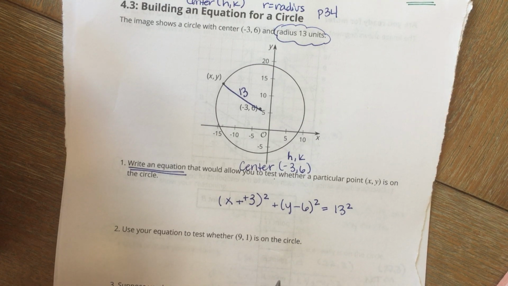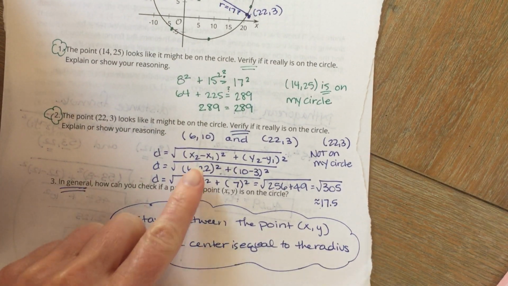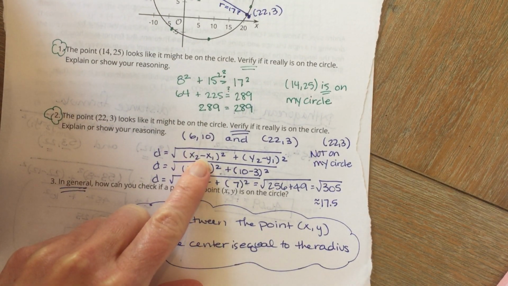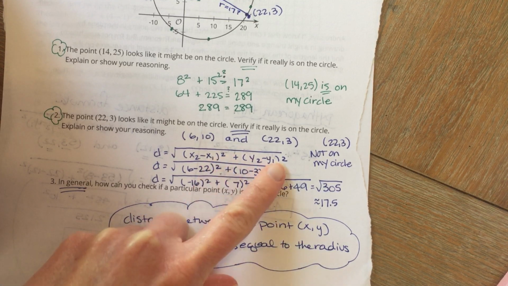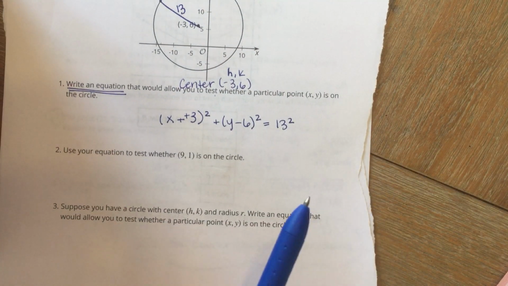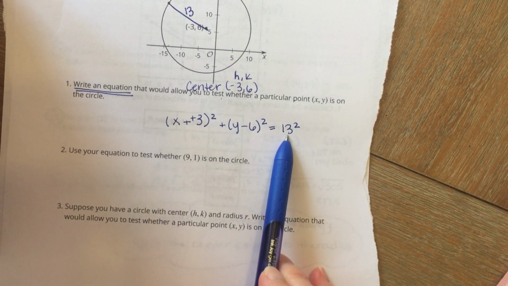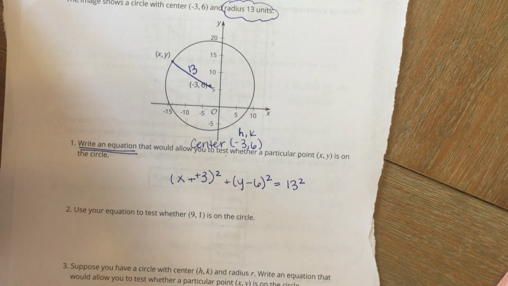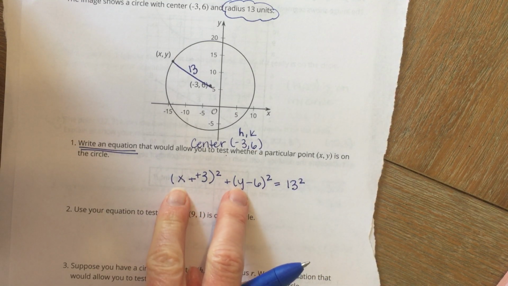Do you possibly see our distance formula, the difference between x values and the difference between my y values squared? And in this case, you might say, well, I don't see a square root symbol. You're right about that. You don't see a square root symbol here, but that's because this 13 is squared on this side. So this is the equation of a circle. If you have the equation of a circle, you can check to see if any point is on it by simply plugging in that point.